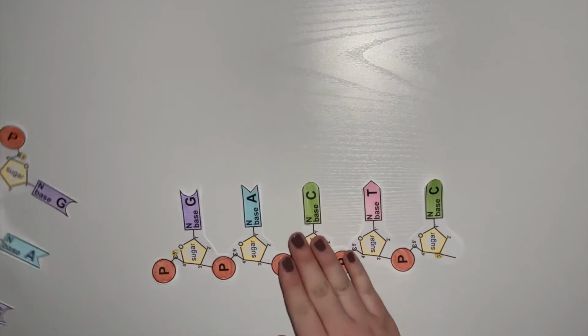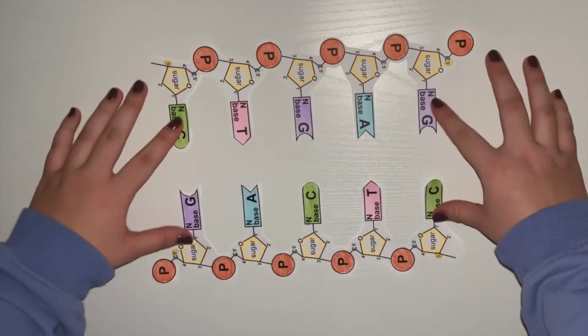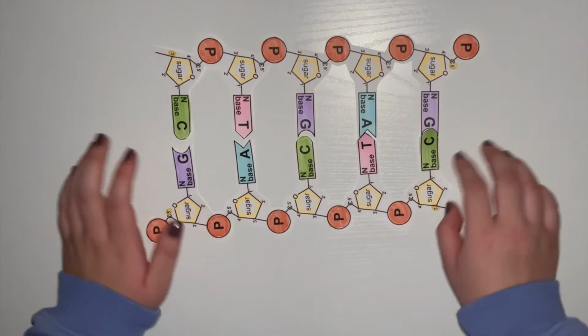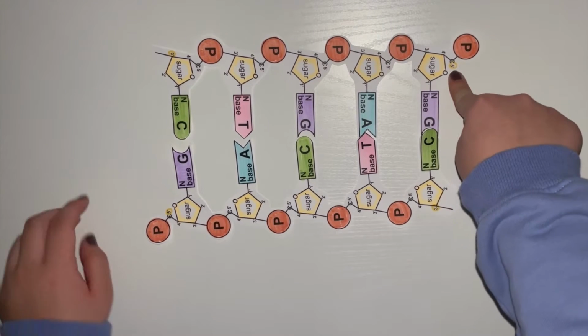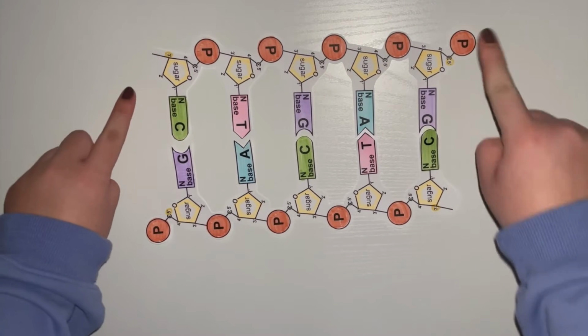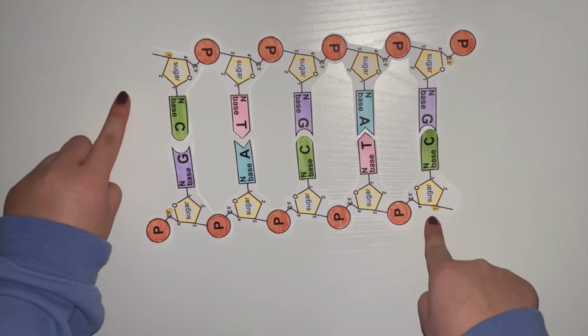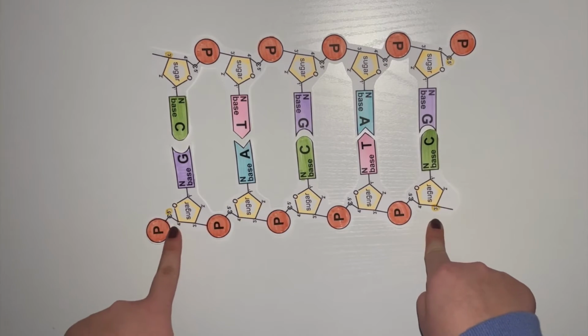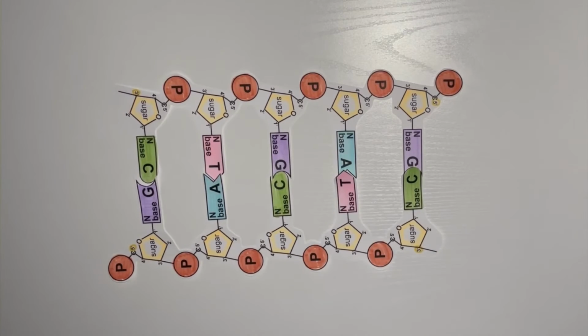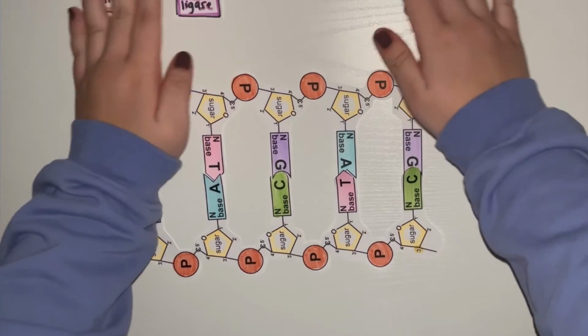Now, DNA replication. The 2 strands of DNA are anti-parallel to one another. This means one strand goes from the 5' end to the 3' end, whereas the other strand does the opposite, going from the 3' end to the 5' end. DNA replication cannot take place without the help of enzymes.